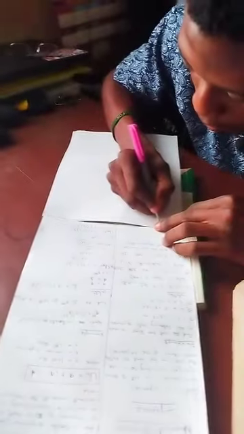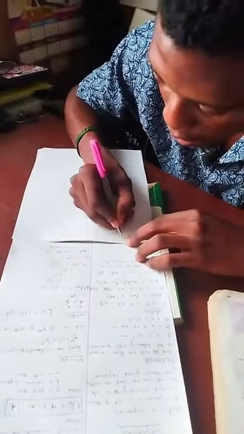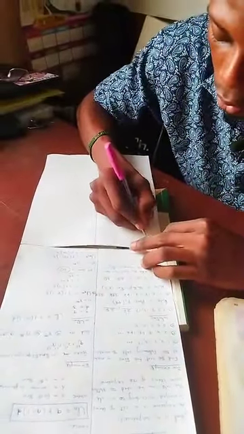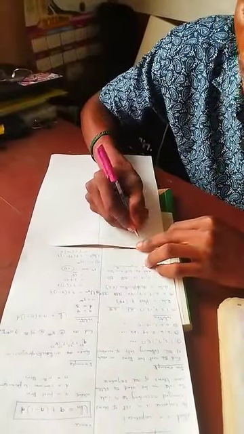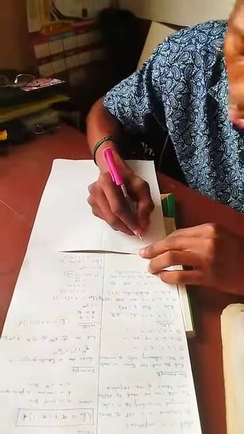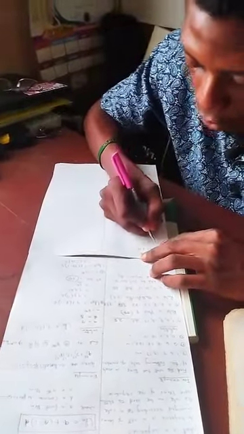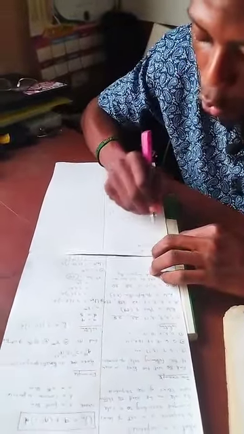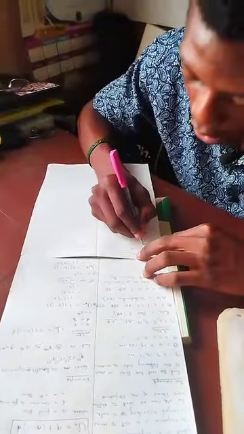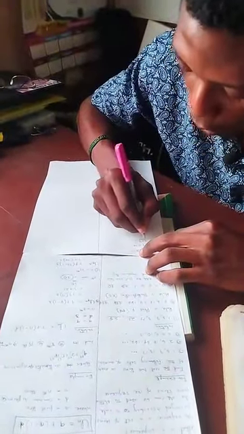98 multiplied by 3. Let me continue like this. So we have 9 plus 98 multiplied by 3. So 9 plus 98 multiplied by 3 will be giving us 294, so 9 plus 294 will give us 303.